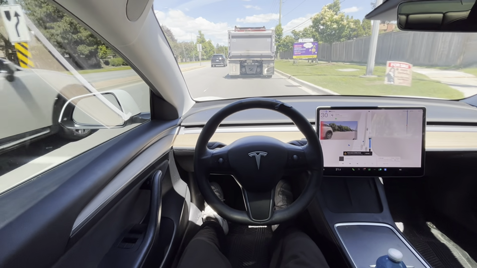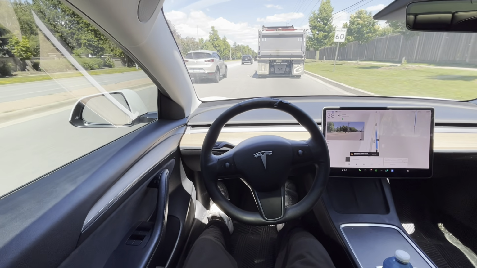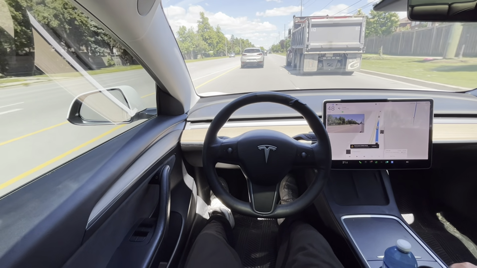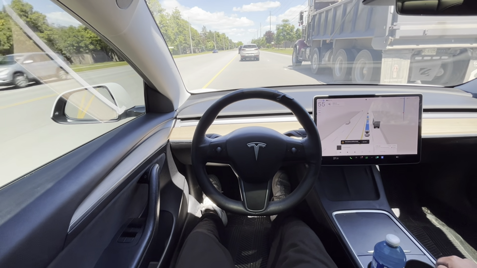So, yeah, making this left turn here, did that very smoothly. There was a good gap and accelerated.